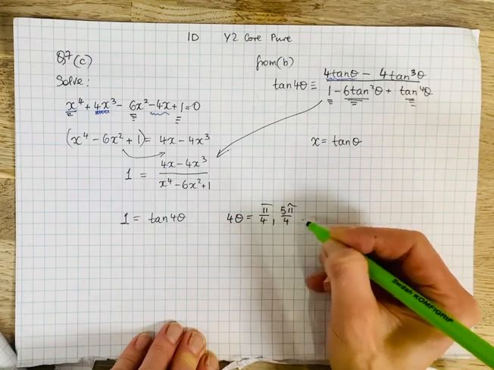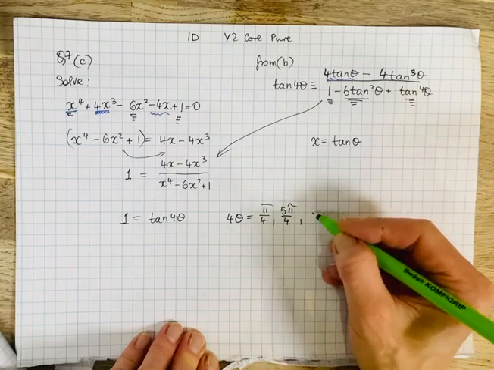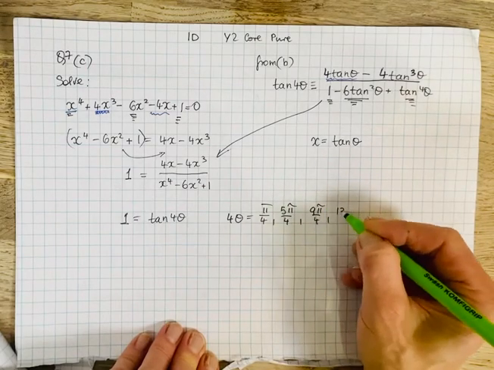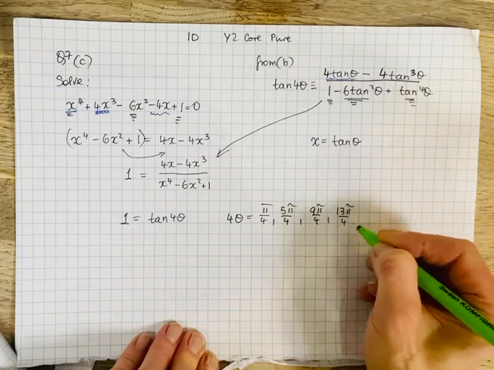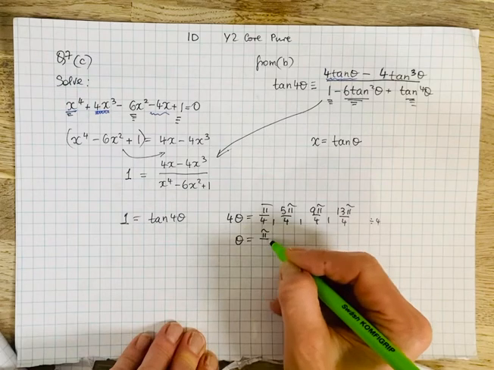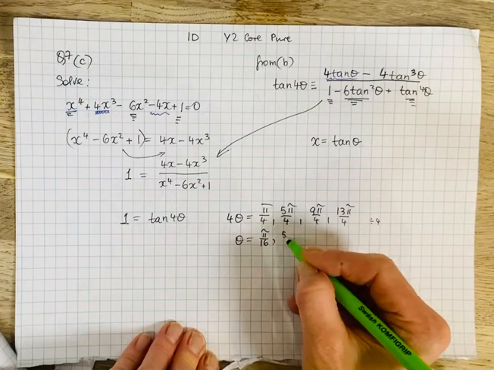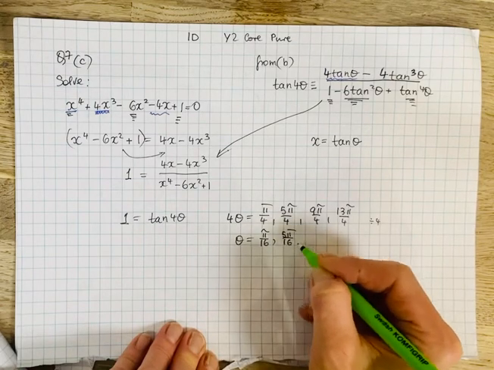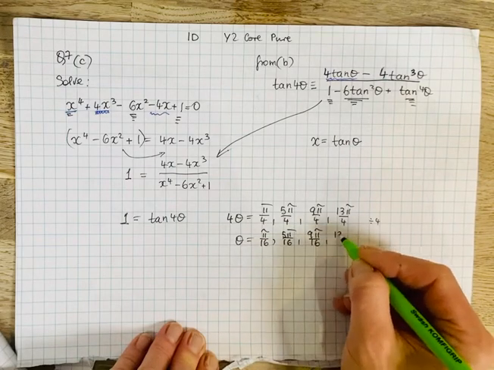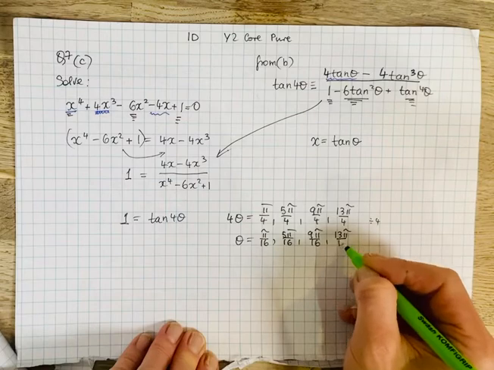So it's 5 pi over 4, then we add another pi, so 9 pi over 4, and 13 pi over 4. Divided by 4, you get theta is equal to pi over 16, 5 pi over 16, 9 pi over 16, 13 pi over 16.